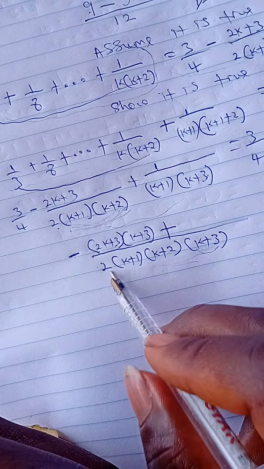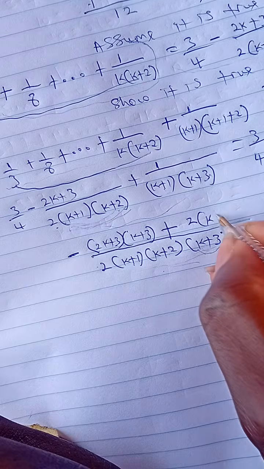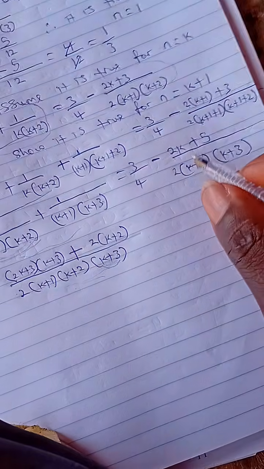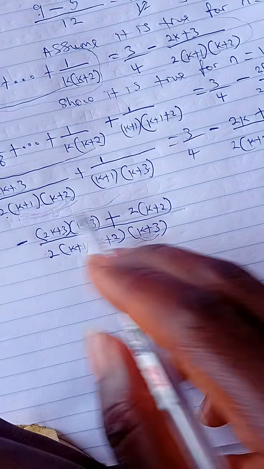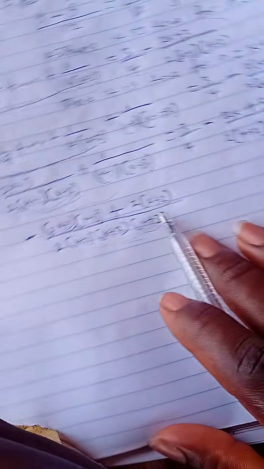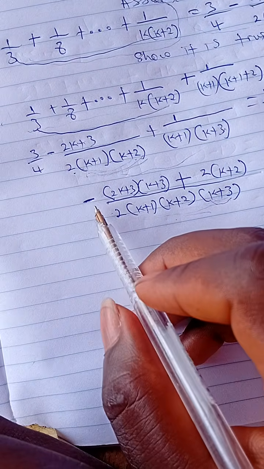This in this, it remains 2 and k plus 2 times 1, and we have 2k plus 2. Let's leave this side alone, let this one sit down there. Let's focus on this one. At the end of the day, if we can make this equal to this, then we are good to go. Now let's continue. Let's open the bracket. Are we together?